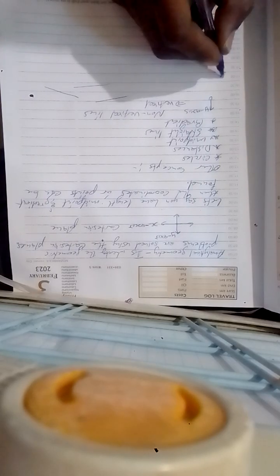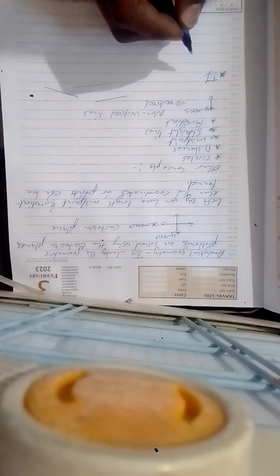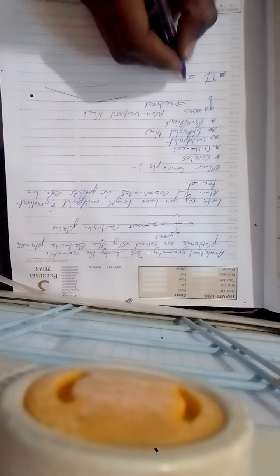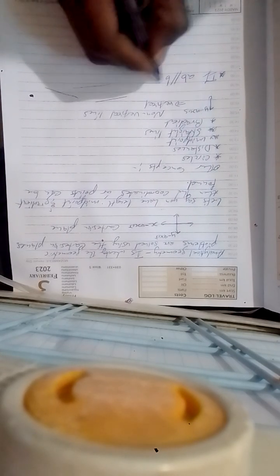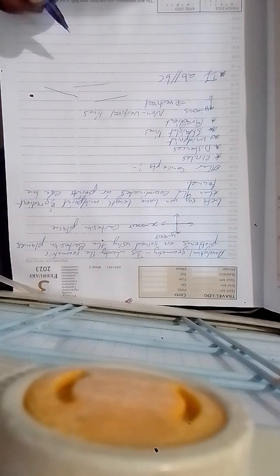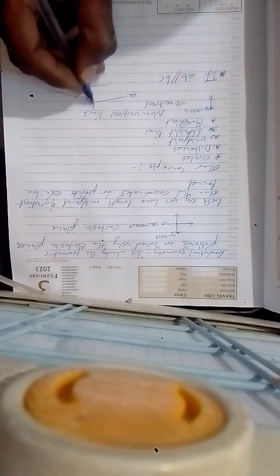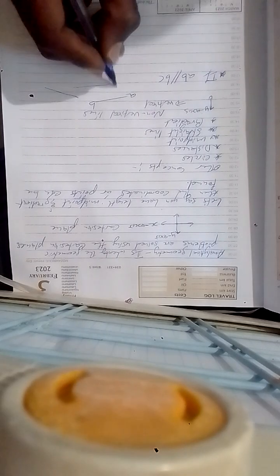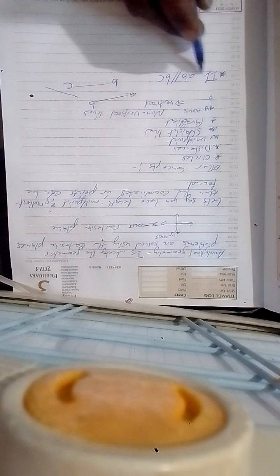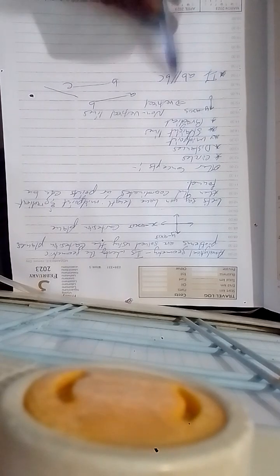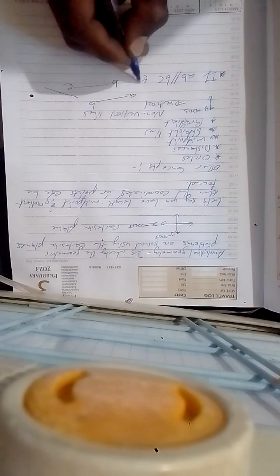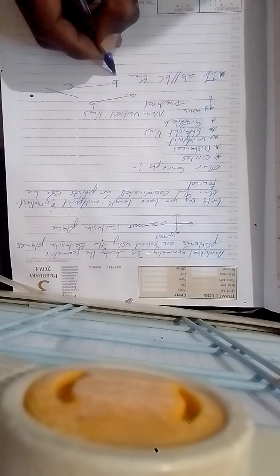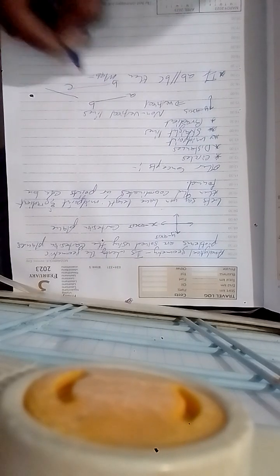Let's say AB is parallel to BC. For instance, let's say this is A, this is B, and this is C. If AB is parallel to BC, then the gradient of AB is equal to the gradient of BC.